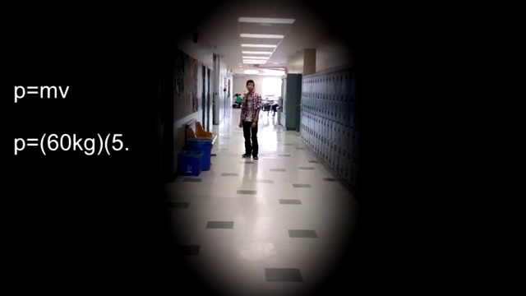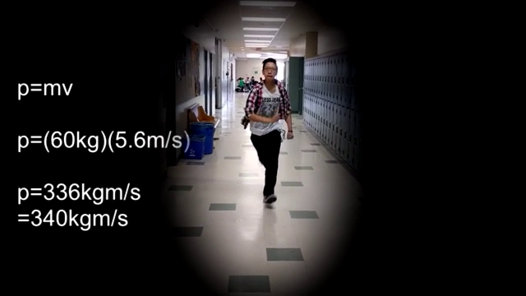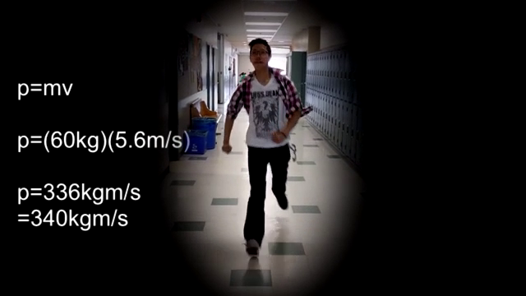It looks like we have all we need to find the momentum. All we do is plug in the values we have into P equals mv. Doing this, we get a value of 336 kilogram meters per second. Due to 2 sig figs being the least amount of sig figs when multiplying these values, the number has to be rounded to 340, which is also 2 sig figs.